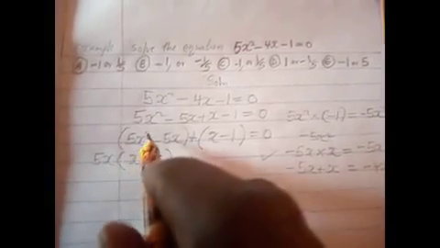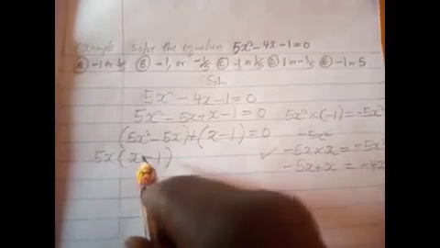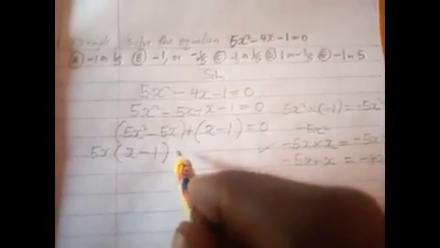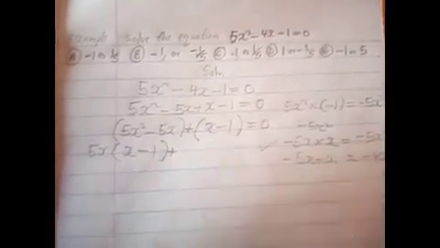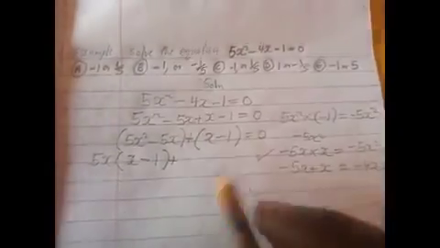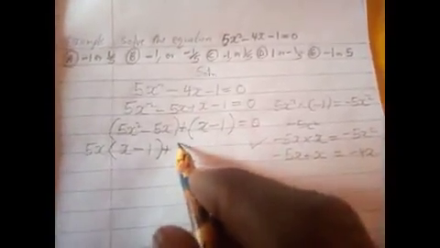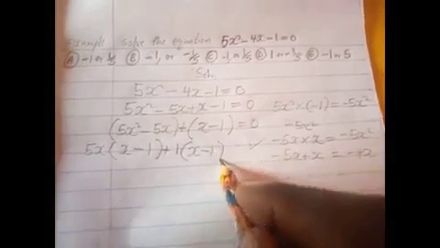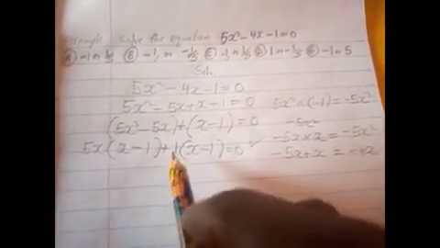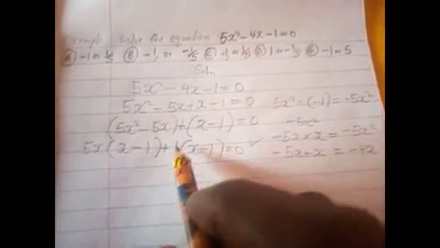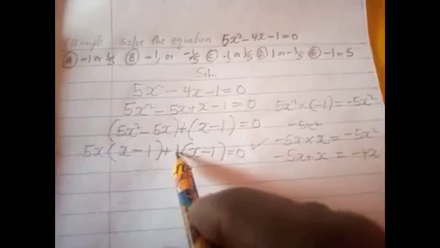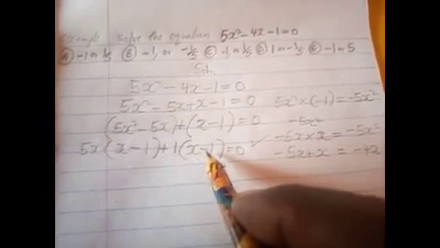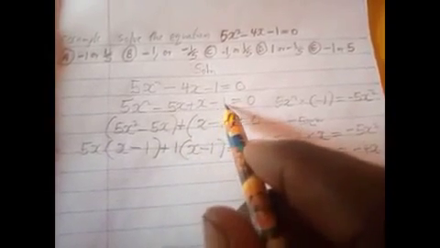5x multiplied by x gives us 5x squared. 5x multiplied by minus 1 gives us minus 5x. So I bring down my positive sign. Now for this bracket, what is common here? I'll take 1. I open my bracket, x minus 1, close the bracket, all equal to 0. 1 times x gives us plus x. Plus 1 times minus 1 gives us minus 1.